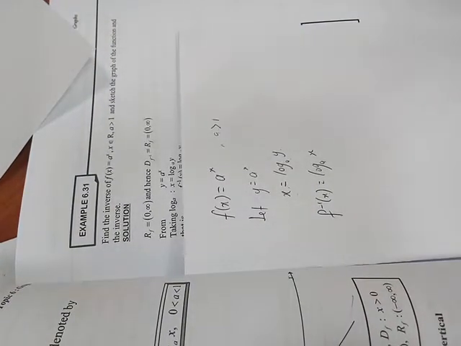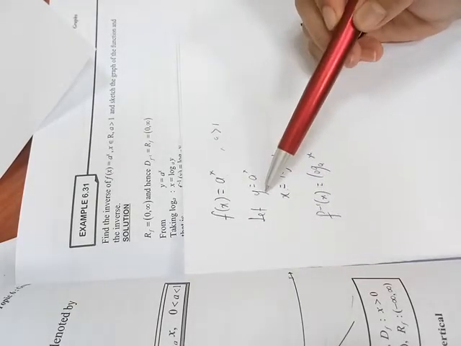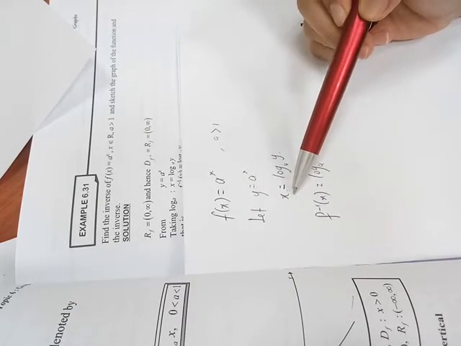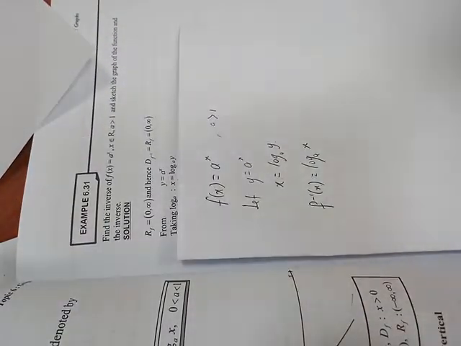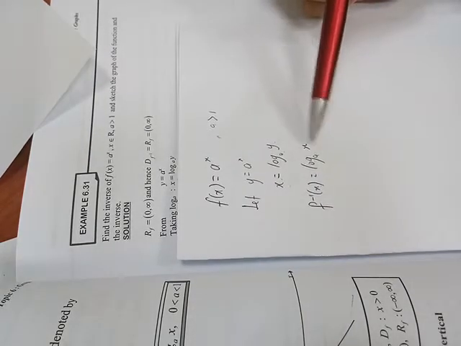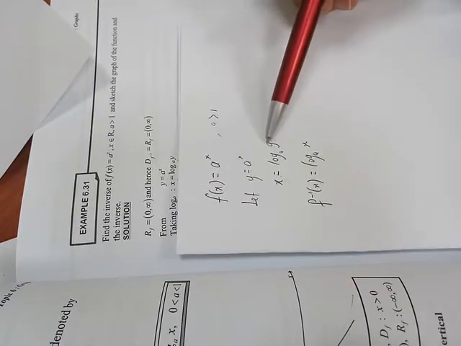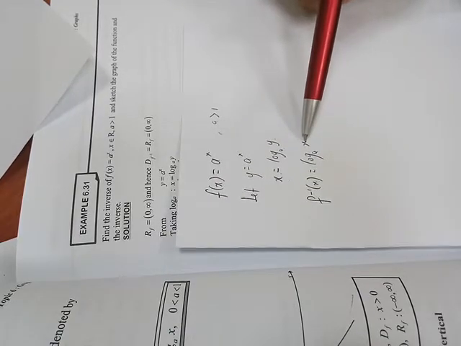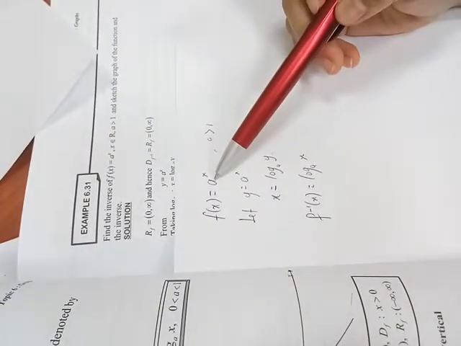We let the function become y, and then we get x as the subject in terms of y first. Later we write x as the inverse function and change y to x, so that we have everything in terms of x. This is the inverse for the function here.